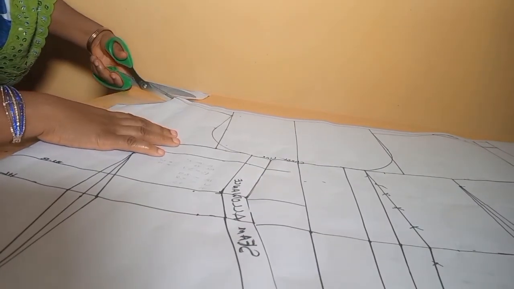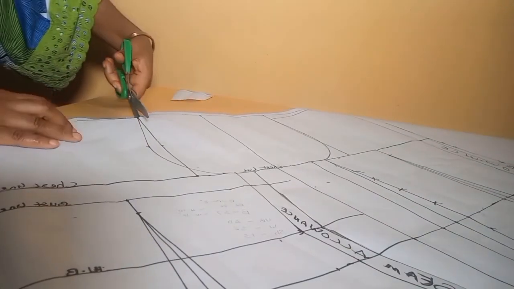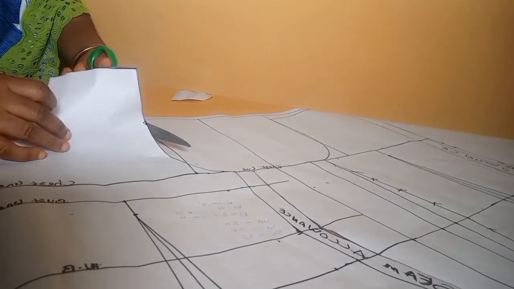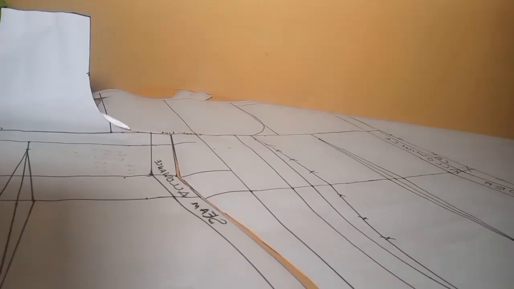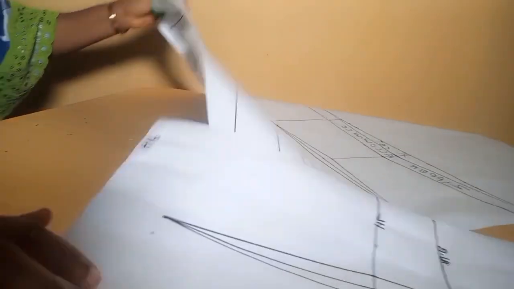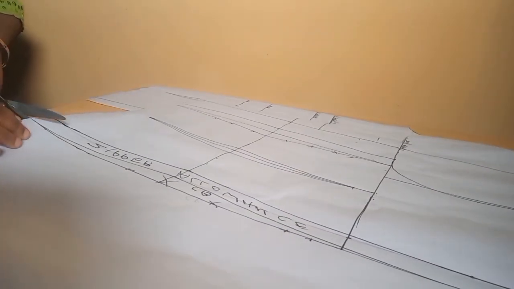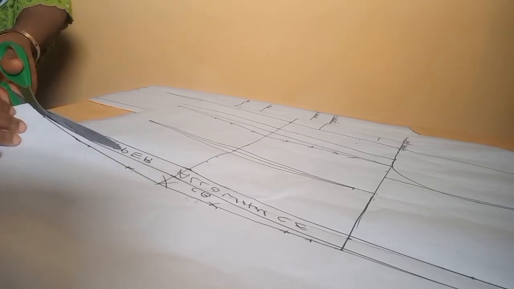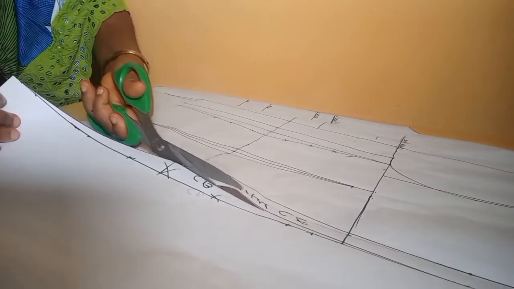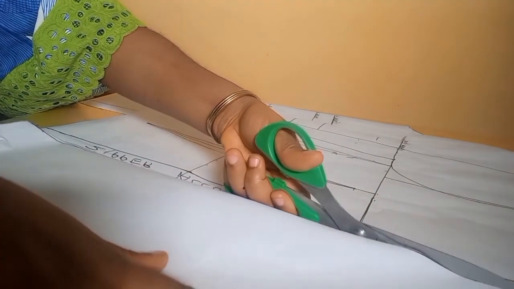So we cut the shoulder slope. Start cutting the shoulder slope, we cut the armhole off. So here is the front block. So now let me cut the back block. So I'm cutting the zipper allowance here. You can see that the zipper allowance is not straight. The purpose of that is to eliminate the bulge just at the back of our dress, so that the zipper can sit perfectly.